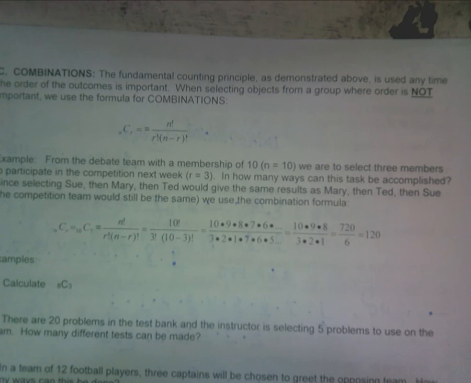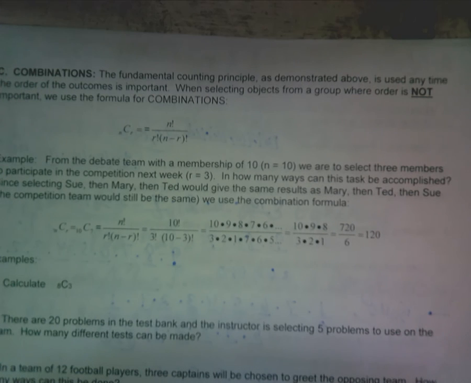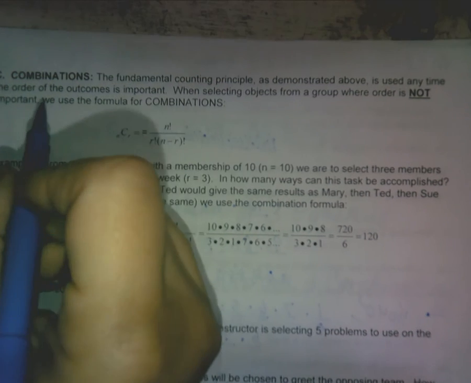Turn it over. So what's the difference between permutation and combination? Permutation: order matters. It matters that you're the president and she's the vice president. That's one order. Then switch them up. Now she's the president. That's the second order. Combinations: order does not matter.